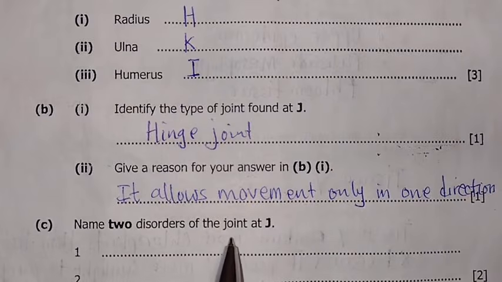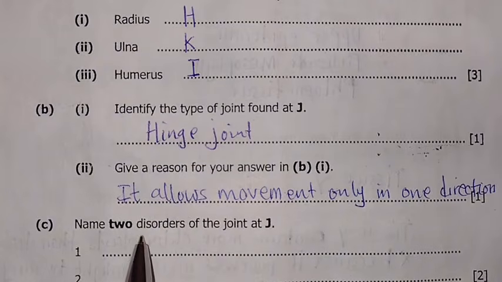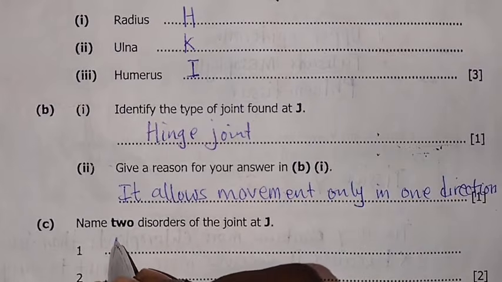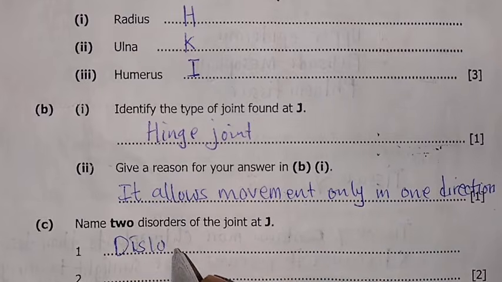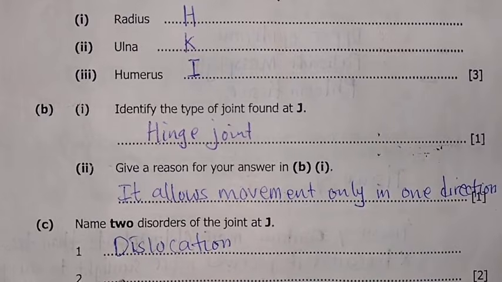Name two disorders of the joint at J. At J, we are saying we have the hinge joint. So what are some of the disorders at J? We have bone dislocation. So you can just say dislocation. We can also have gout.